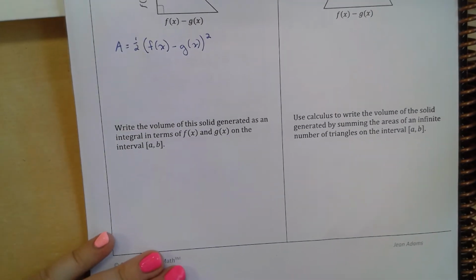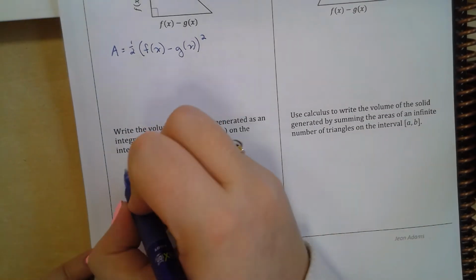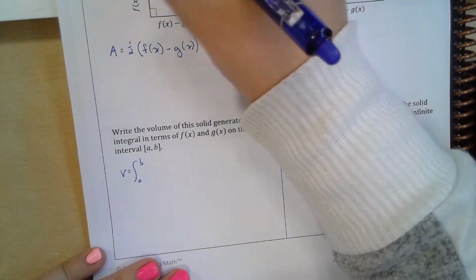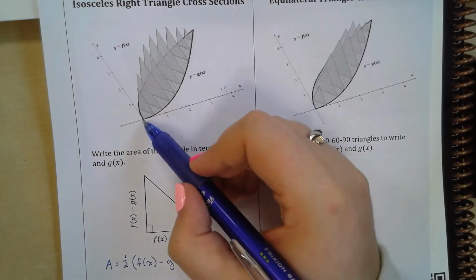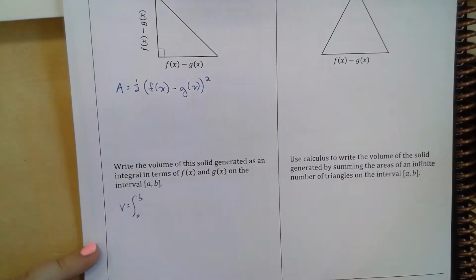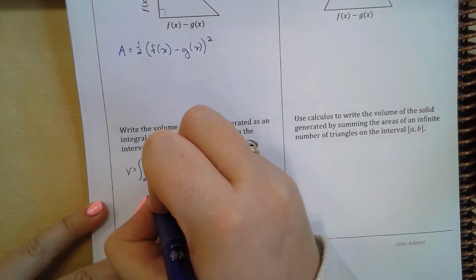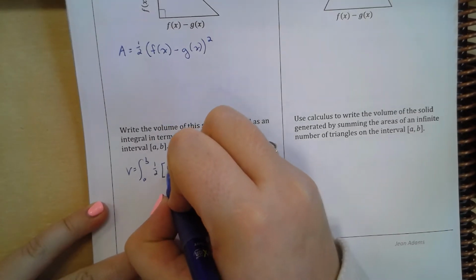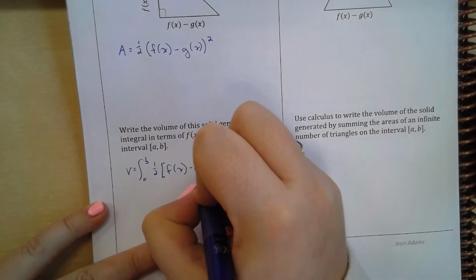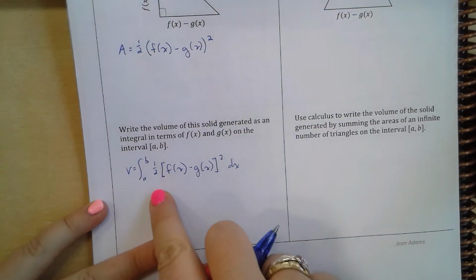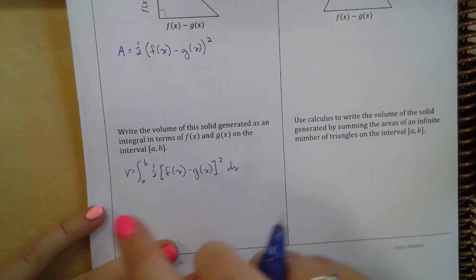So then to actually integrate this, our volume is going to be equal to the integral from a to b. This is a, this is b, in case that wasn't clear earlier. The integral from a to b of 1/2 times f of x minus g of x quantity squared dx. And of course you can pull that 1/2 out if you want.